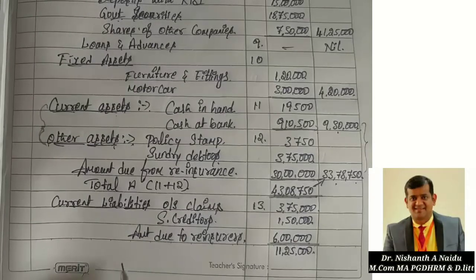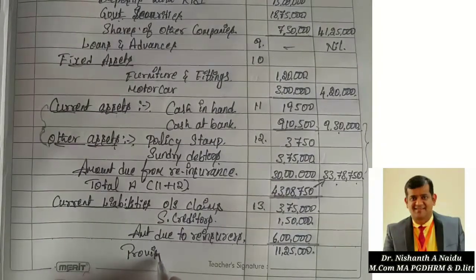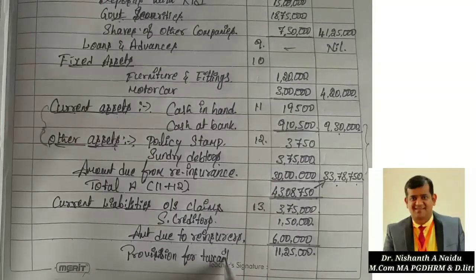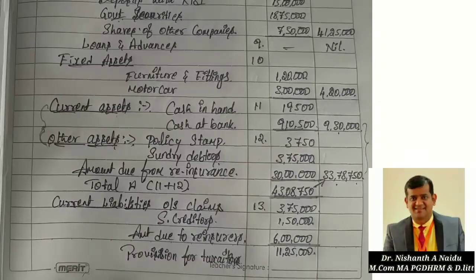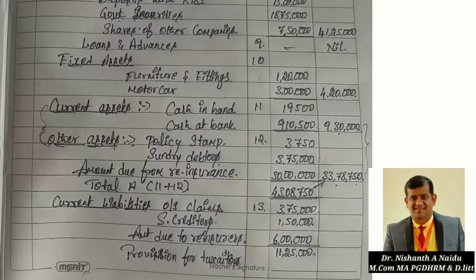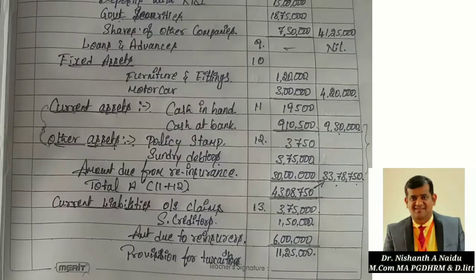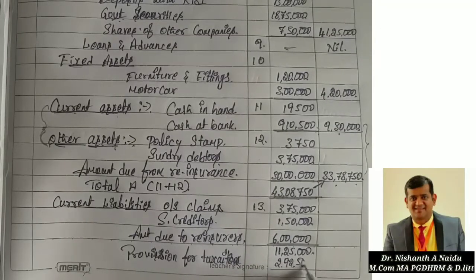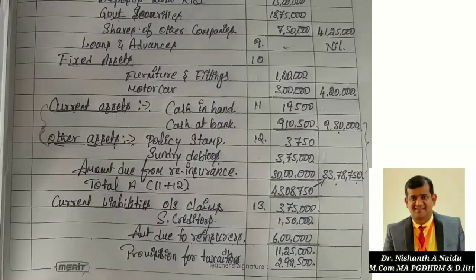Next, provision for taxation. How much have they given? Provision for taxation, 2,92,500, adjustment number C. This is schedule number 14, provision for taxation.